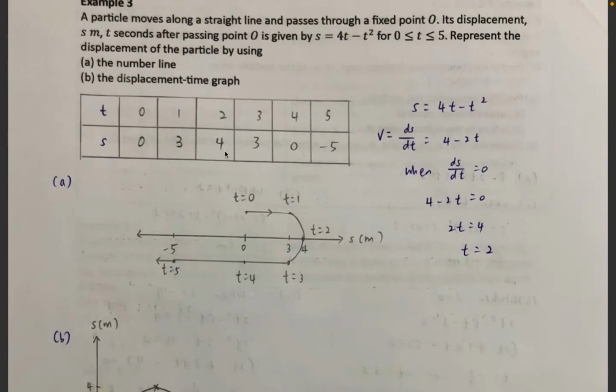This means now you won't be guessing whether t equals 1.5 or t equals 2.5 will be the maximum point. Now we are sure that (2, 4) is the maximum point, and we know our answer is correct. Then only we continue.